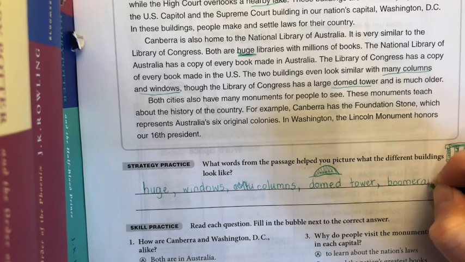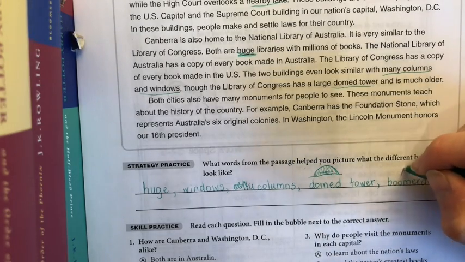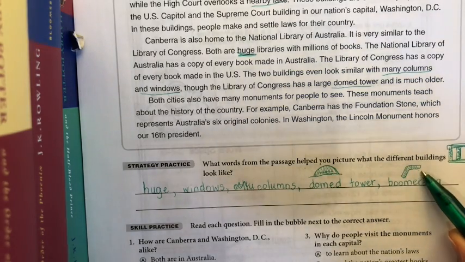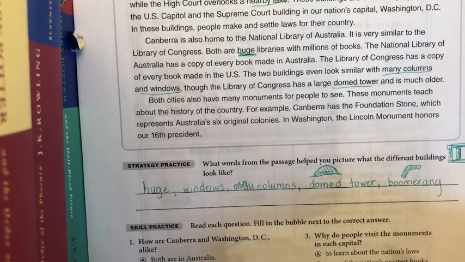And if you've ever seen a boomerang, it's that thing that you can throw, and it kind of looks like this. So you throw it. Someone brought my kids back one from Australia. You throw it, it's kind of like a curved stick, and it's supposed to come back to you.